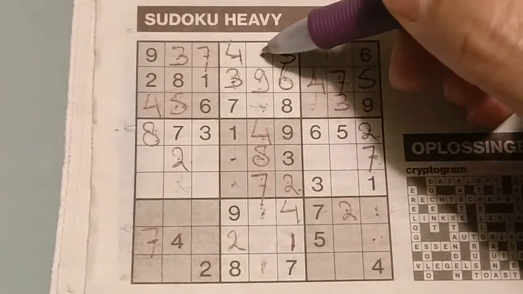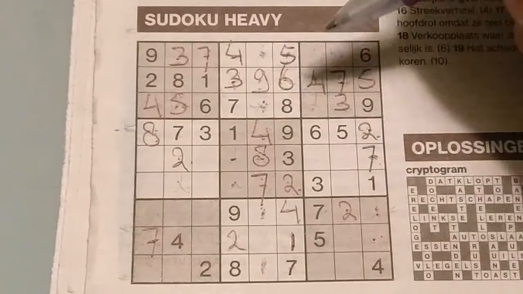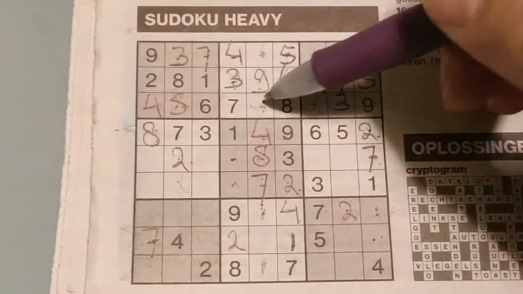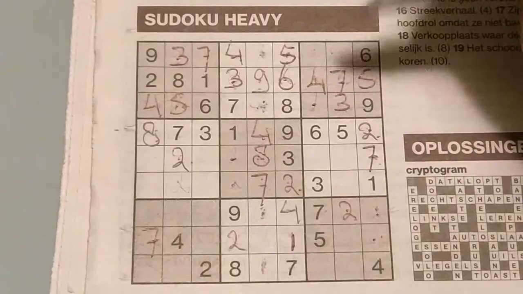Here we have 1 and 2. I cannot fill this yet. In this row also 1 and 2. I cannot fill this yet.